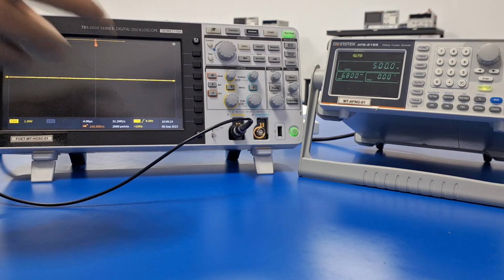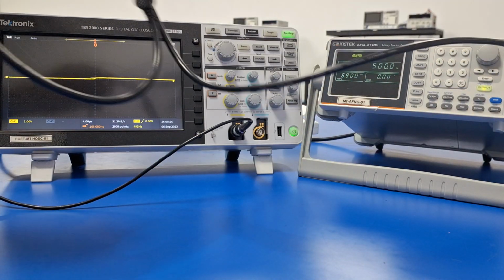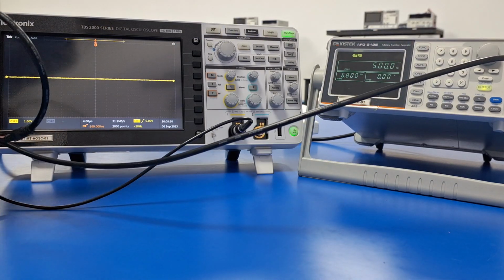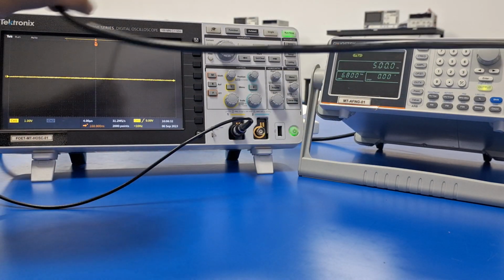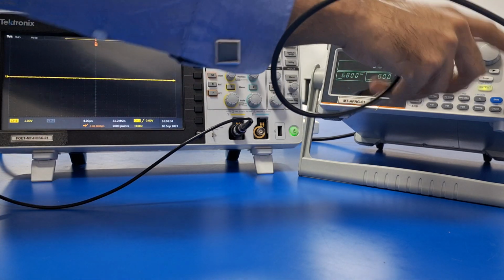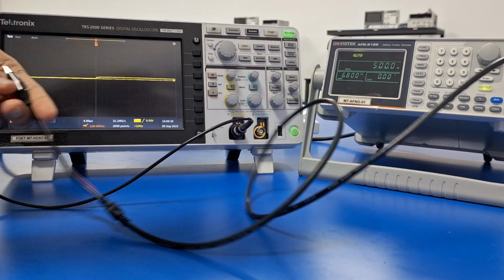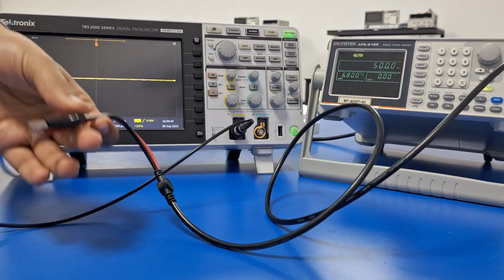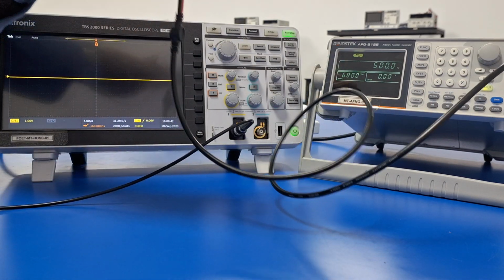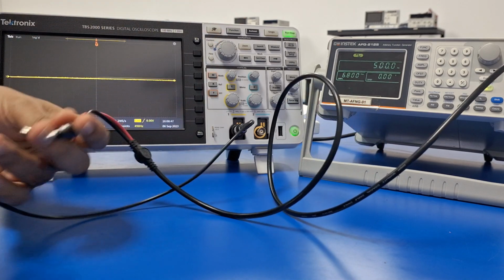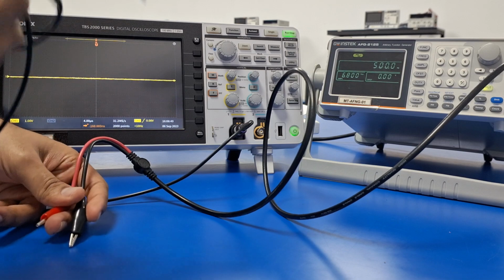There are different types of cables with respect to the function generator and the oscilloscope. You can basically use one cable to connect from the function generator to the oscilloscope, but at this moment I don't have such a cable. So what I will do is connect the alligator or crocodile connectors of the function generator to the respective connectors in the oscilloscope.